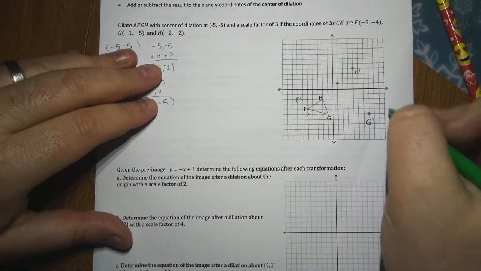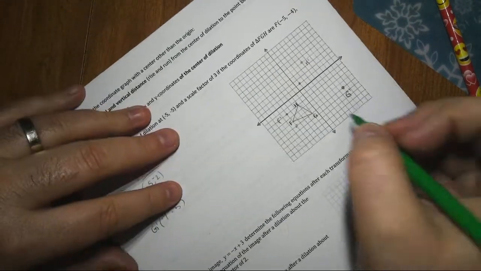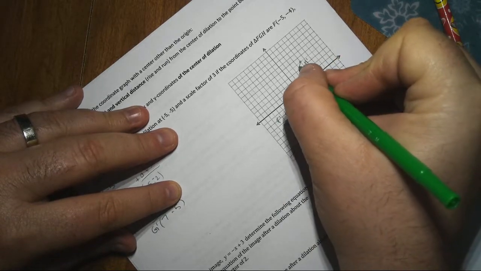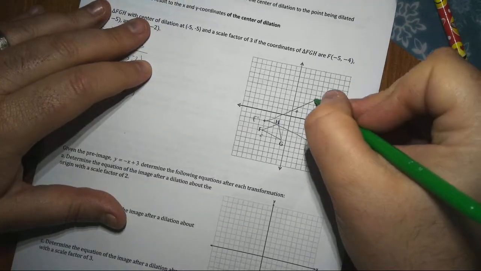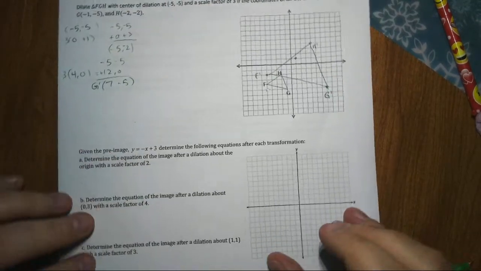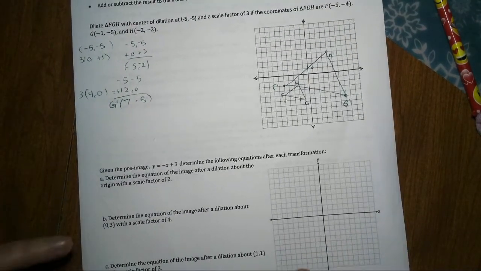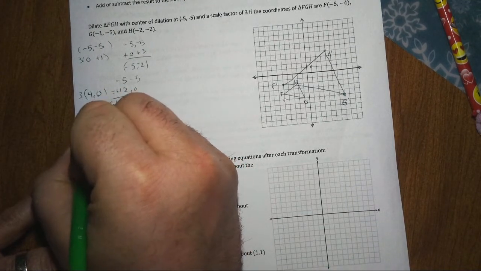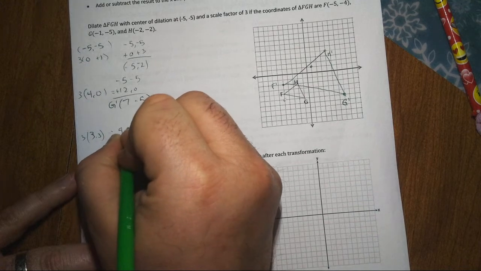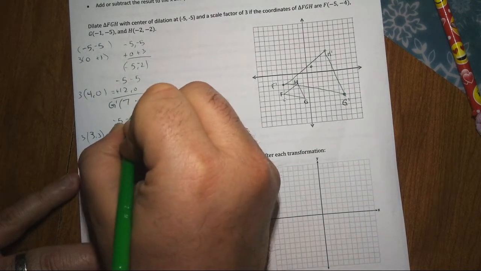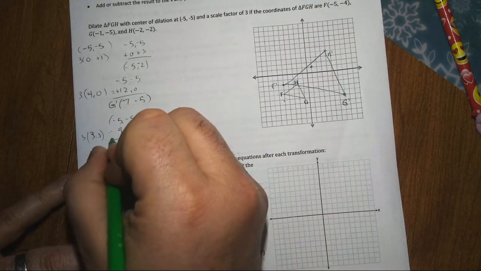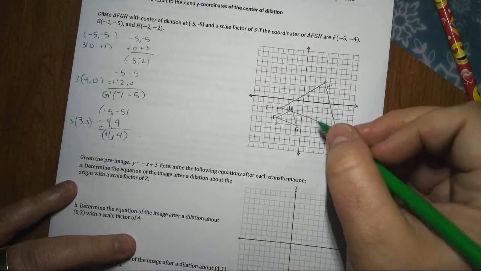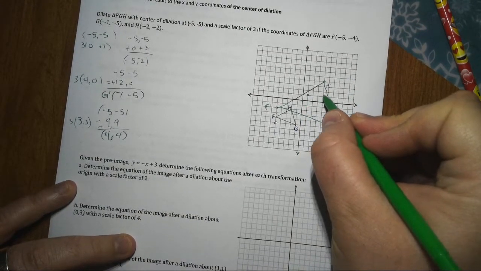So we have F prime, H prime, and G prime. It's a triangle. We're just going to draw it, and you should be using a straight edge. Don't do the freelance work like this. And there is our triangle. And that's it. So this was (3, 3). We're going to multiply by 3. It's going to become (9, 9). And then we're going to add (-5, -5), that's our center, onto that. And we get (4, 4). That's it. And you can see (4, 4).